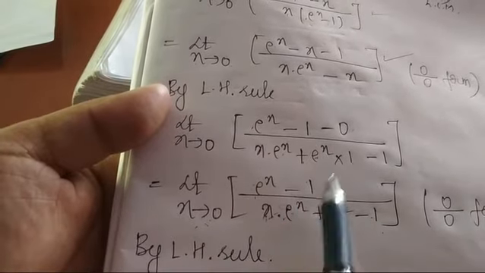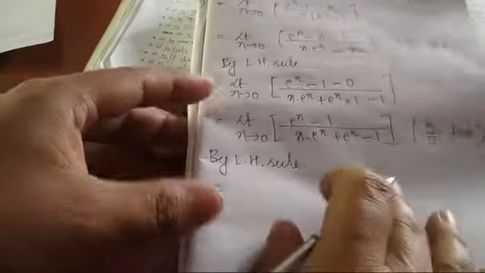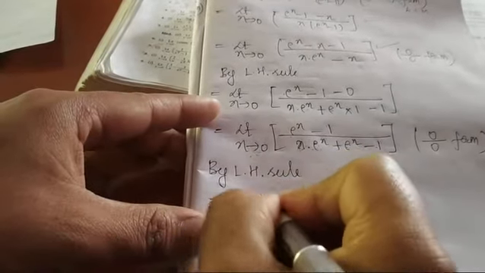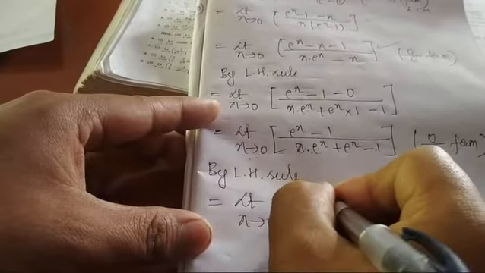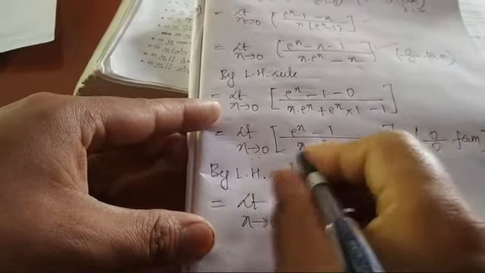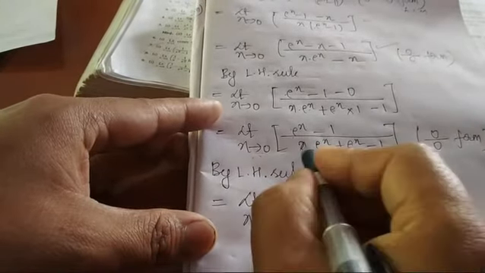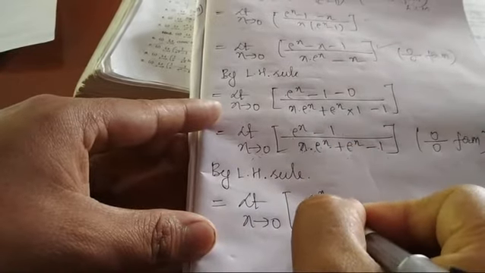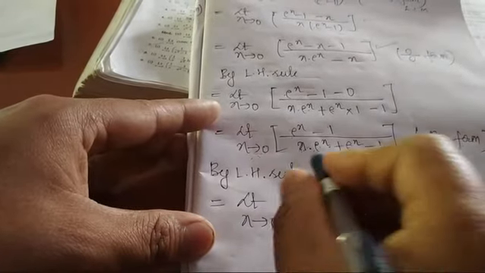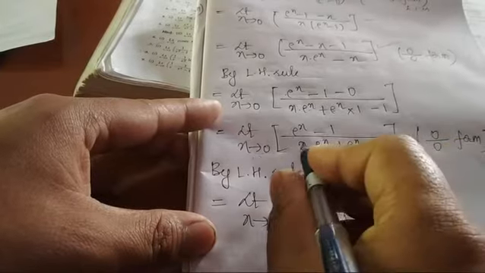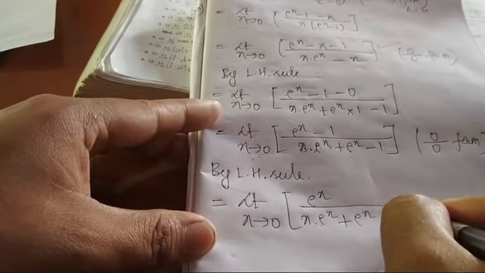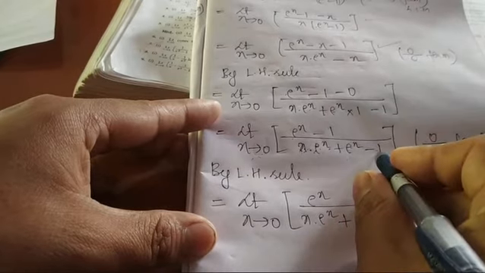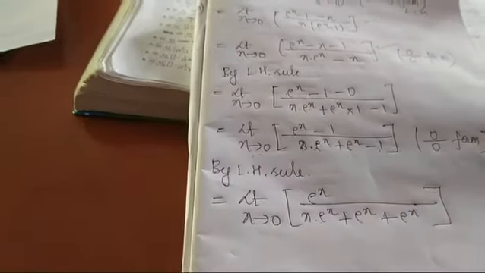So what should we do? Again let us use L'Hospital's rule. So by L'Hospital's rule, this will be limit x tending to 0, e to the power x, e to the power x, 1, 0, no need to write. Differentiation of the denominator, use the u into v rule, keeping x constant, e to the power x, plus e to the power x constant, differentiation of x is 1, plus e to the power x differentiation, e to the power x, and differentiation of 1 is 0. So I am not writing it out here.